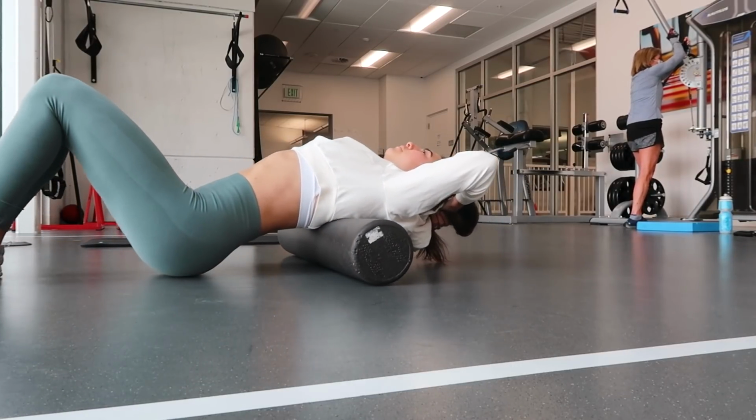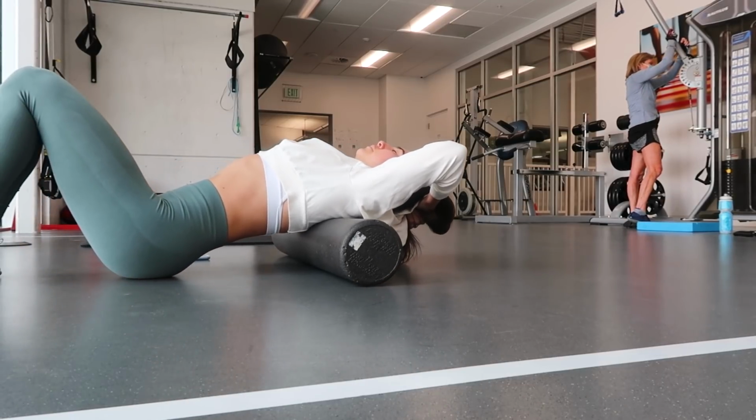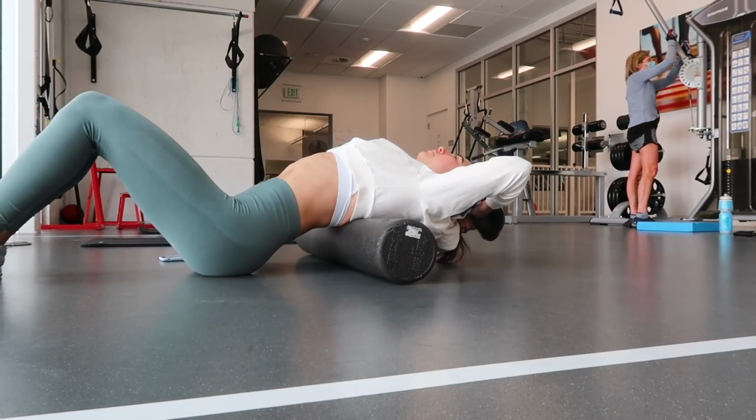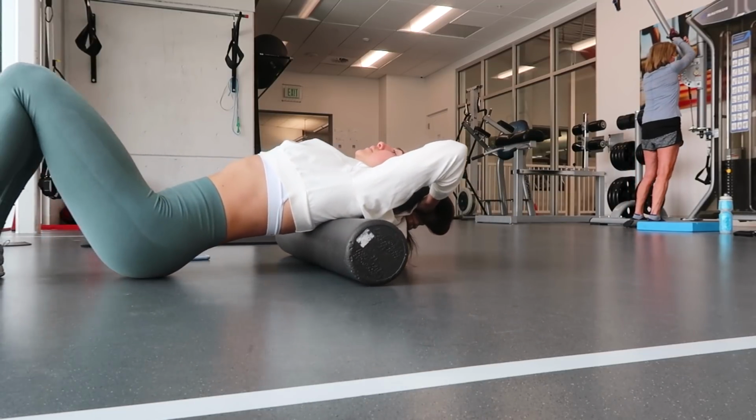I figured I would still show you my warm-up. I'm obsessed with foam rolling my back because honestly it just cracks my back and I'm obsessed with cracking things. But foam rolling is also great for warm-ups because it helps to stimulate blood flow, which is great to get your body ready for movement. So this will also help to warm up my back muscles.